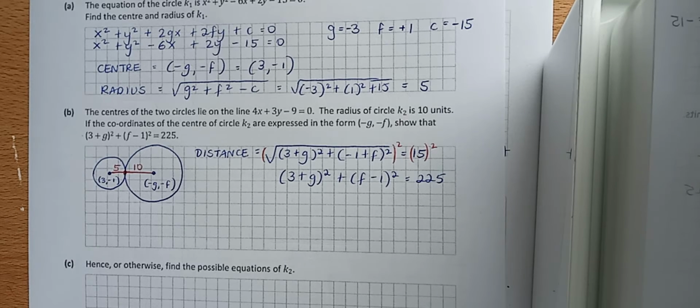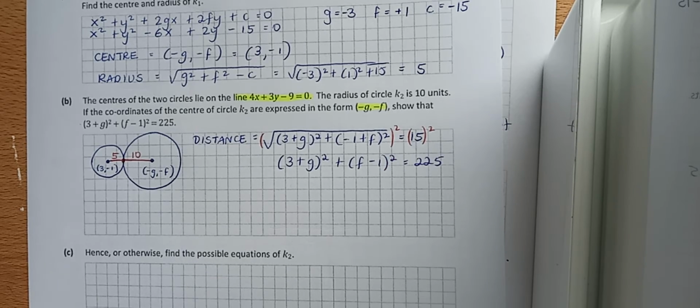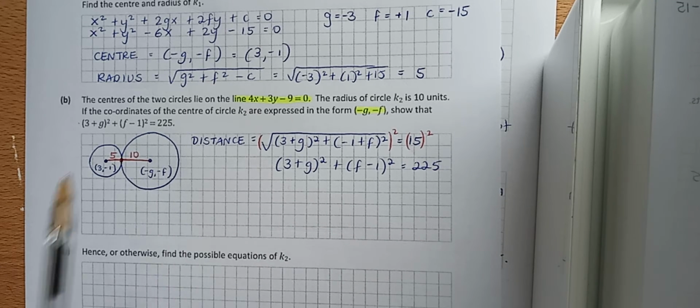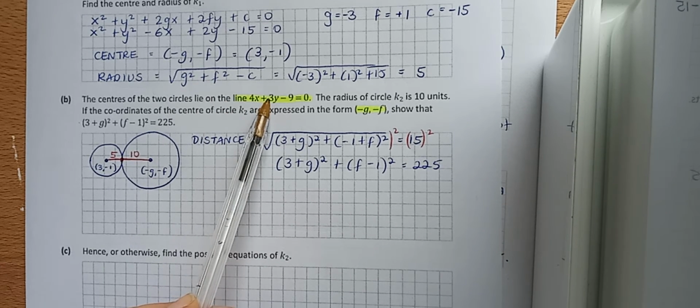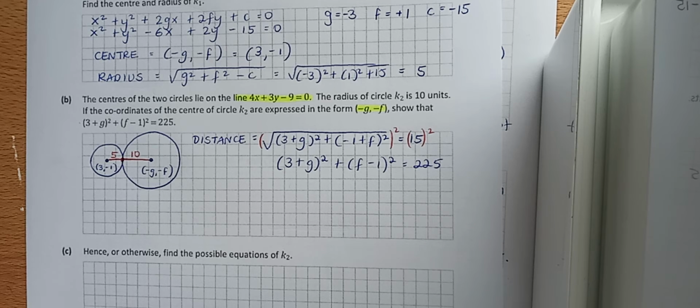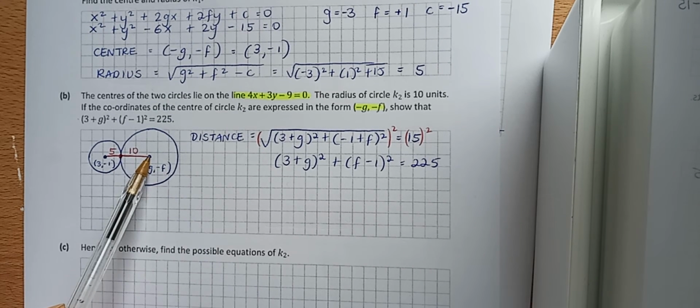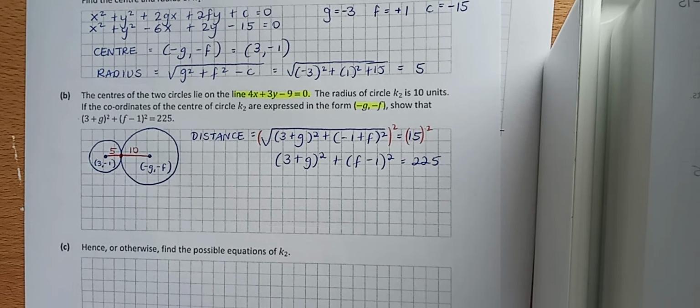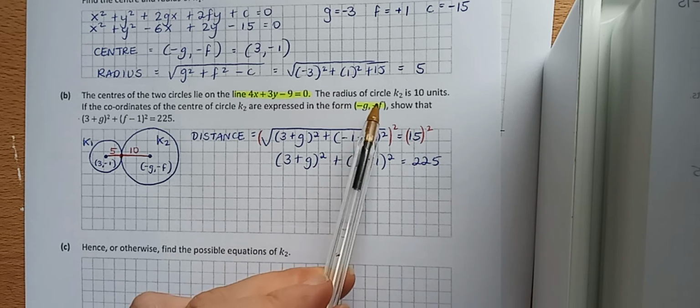In part C, they want us to use the information to date to find possible equations of K2. At this point, information in part B becomes relevant. We're told that the centres of the circles lie on this line, 4x plus 3y minus 9 equals 0. And the centre point of K2 is minus G, minus F. That's my centre point.